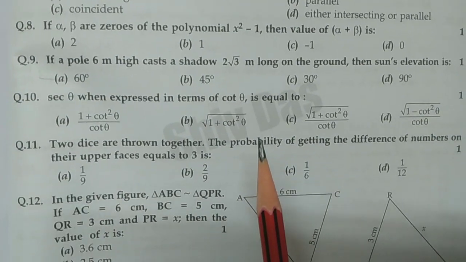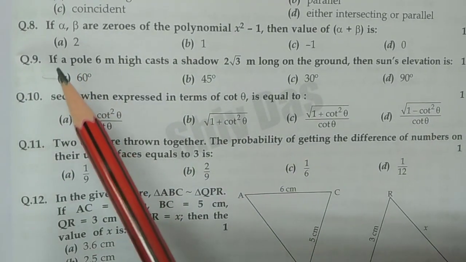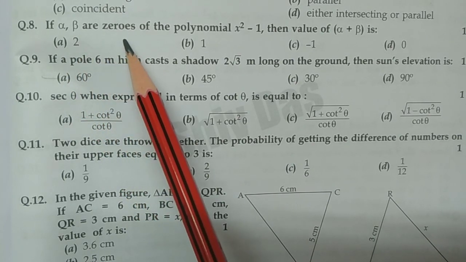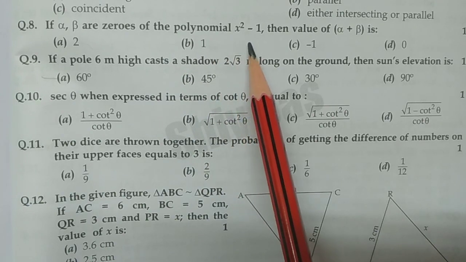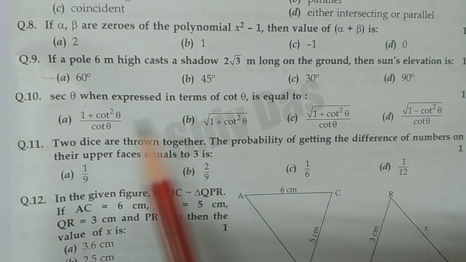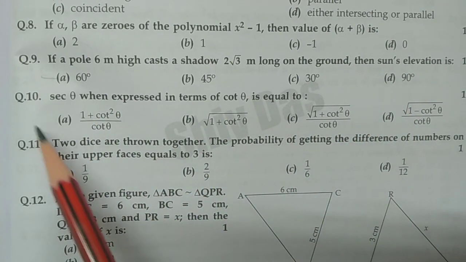Let's start with question number 8. If alpha and beta are zeros of the polynomial x square minus 1, then what is the value of alpha plus beta? You can find the answer from here. Now question number 9.